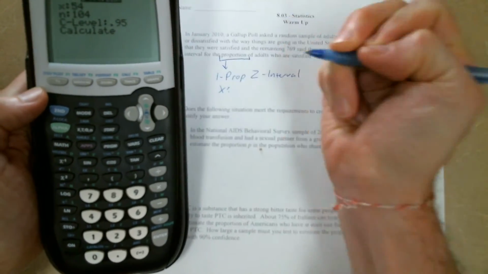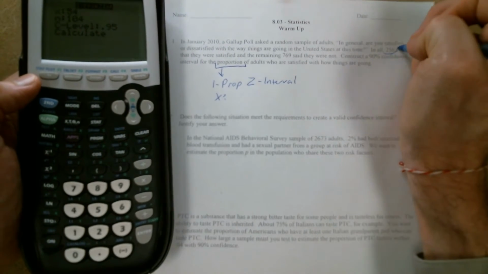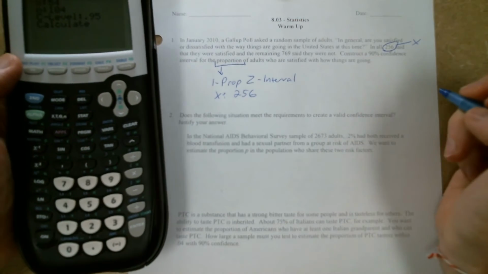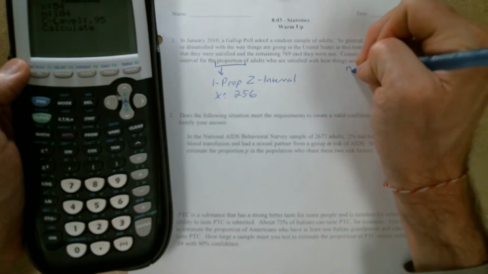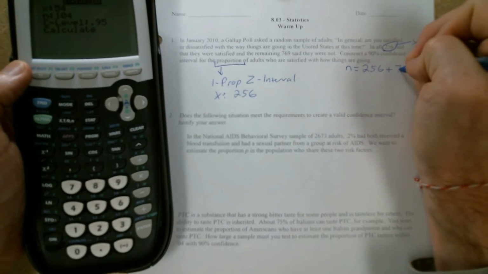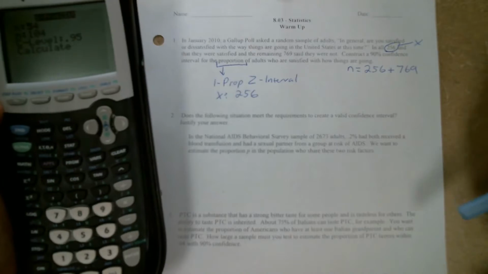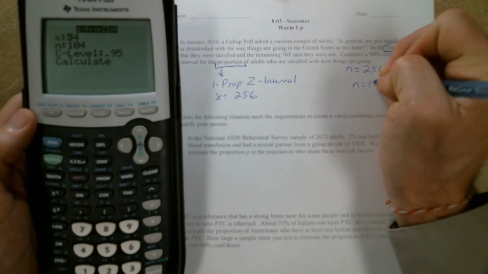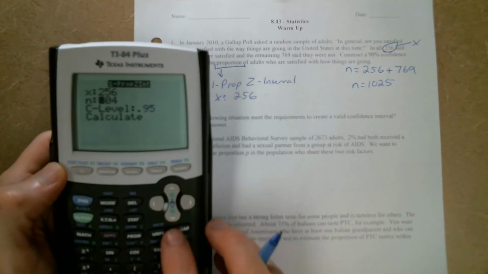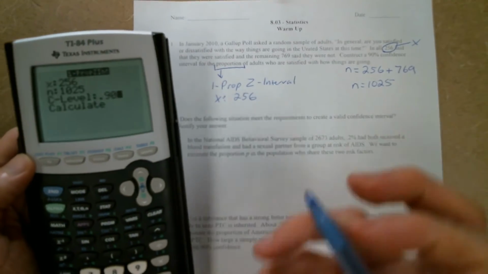So our x would just be the number of successes, which in our case is 256. So this would be our x. Our n, the problem doesn't directly give us. We actually have to calculate that just by doing 256 plus 769. Okay. All right, and that gives us 1025. So again, when we're putting it into our calculator here, we've got 256, we've got 1025. The confidence level is 90% according to this one.